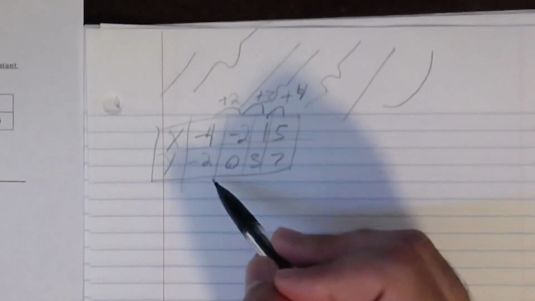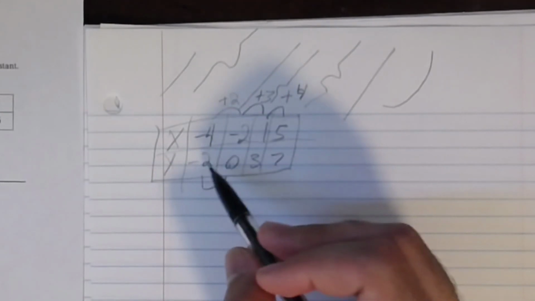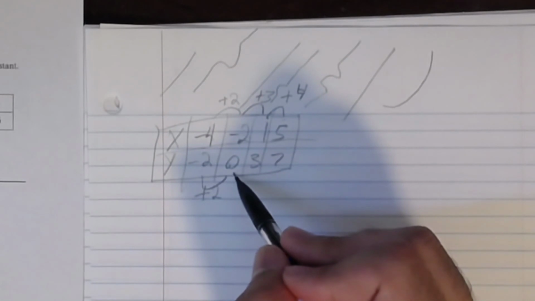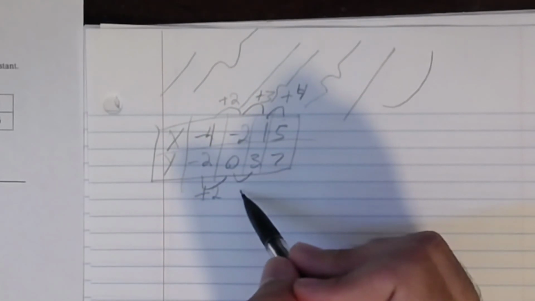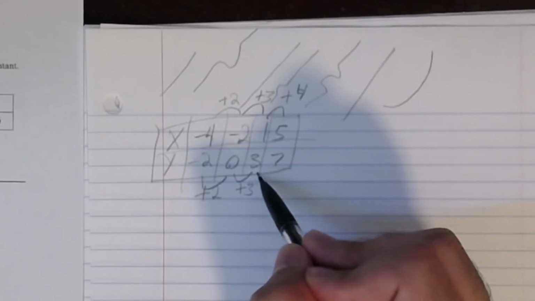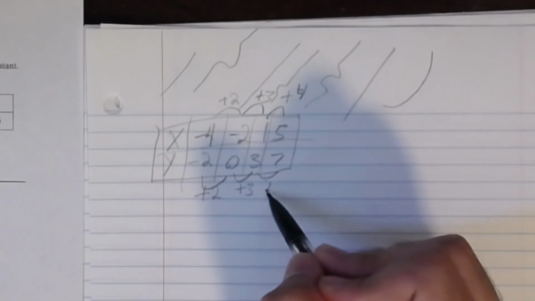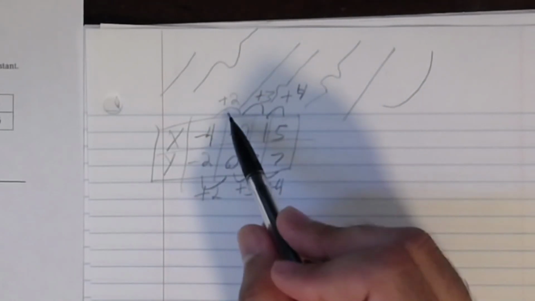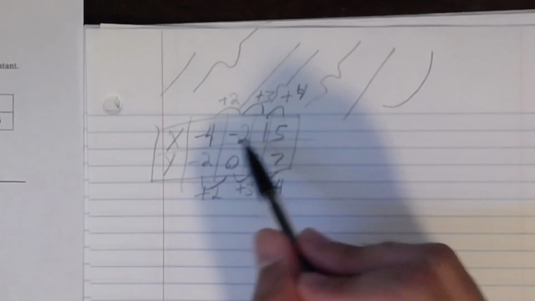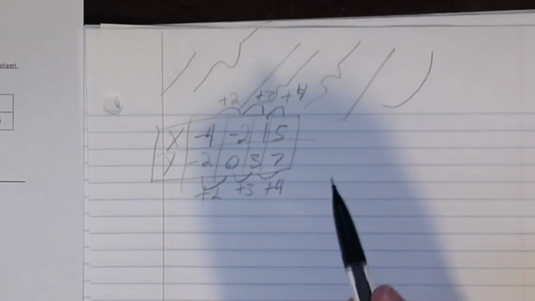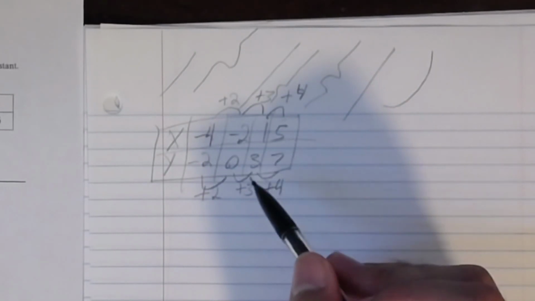Okay, now the next one. Look at the bottom. We're going up by plus 2. And then look at the bottom. We're going up by plus 3. Next one, we're going up by plus 4. Notice how we're doing the same ratio constantly. It's moving at a constant rate.